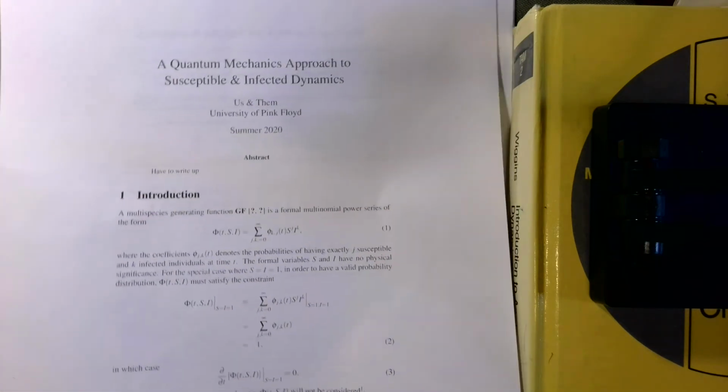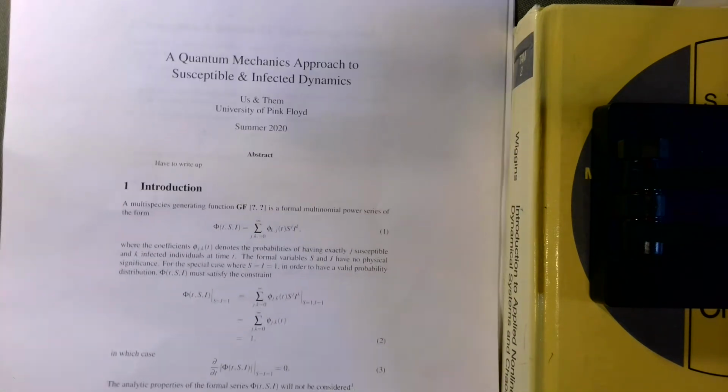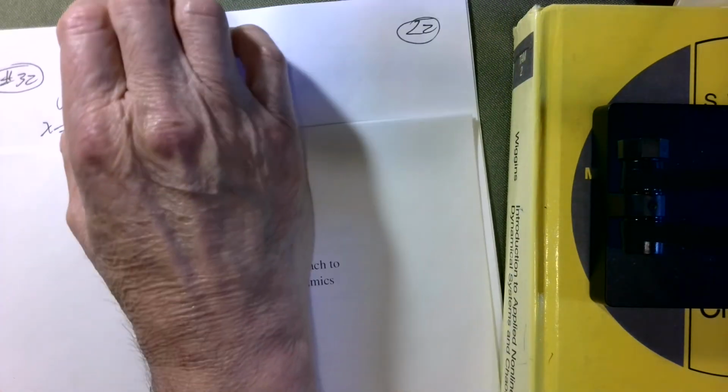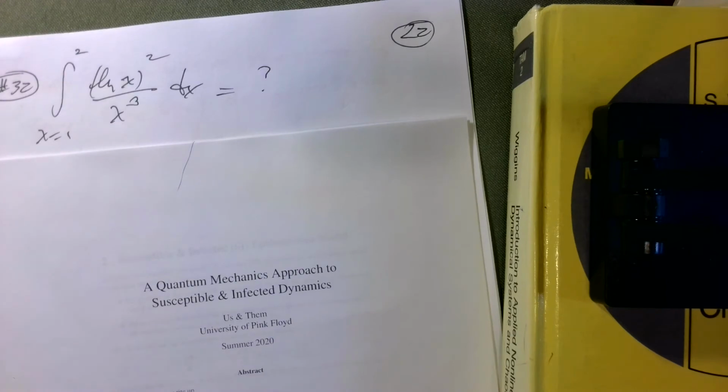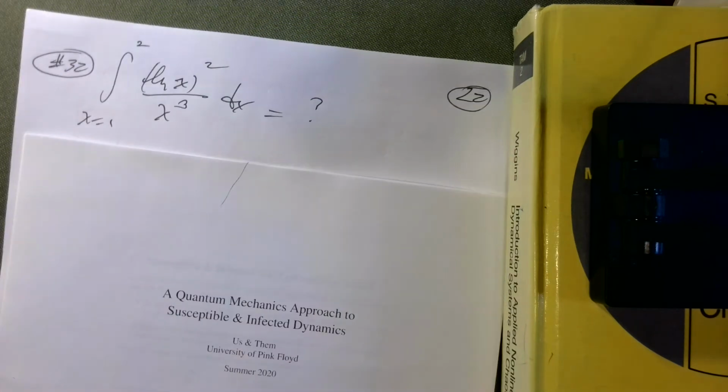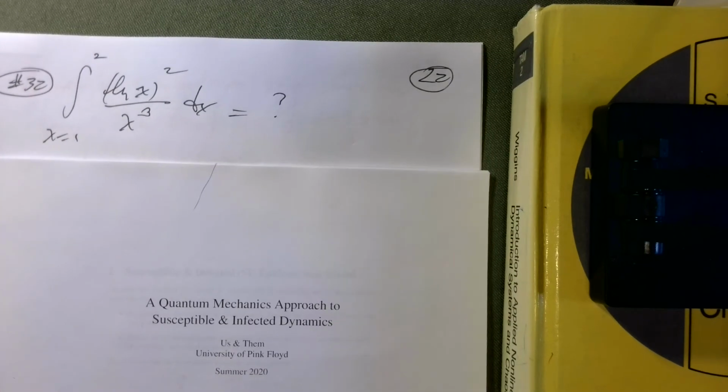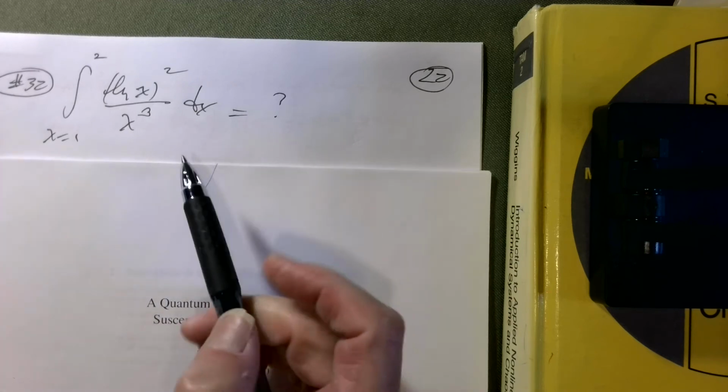Let's take another example. Oh, this looks lovely. Got close down. Oops. So this is number 32. How are we going to attack this? Now, what do we know?